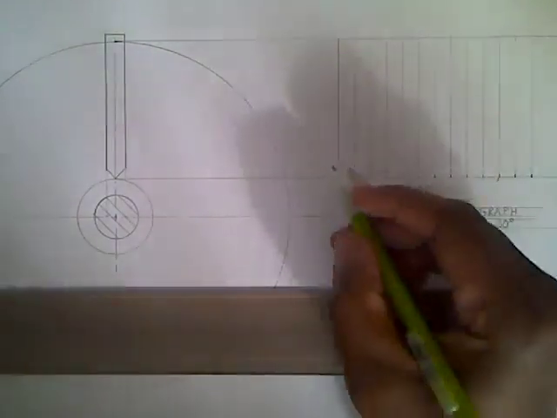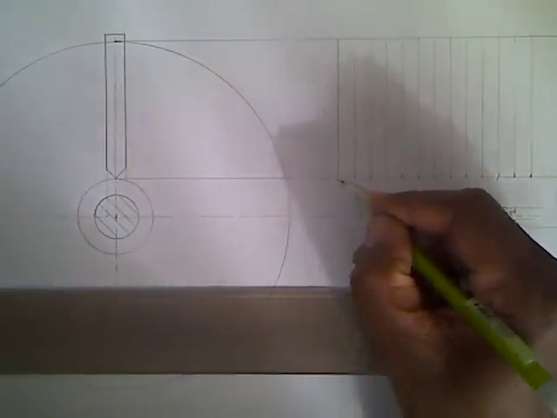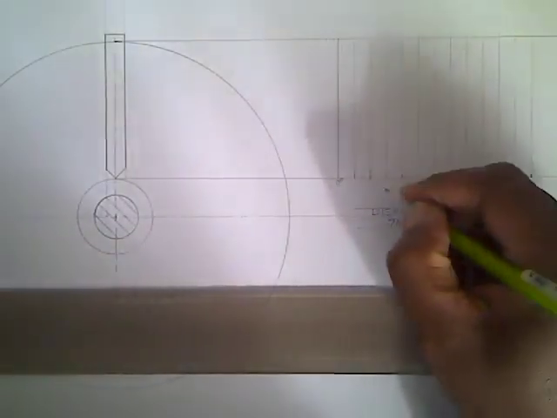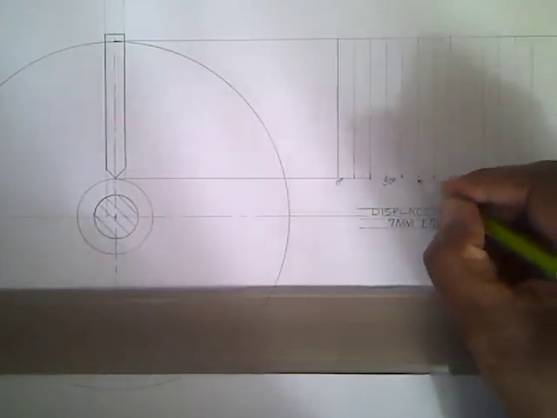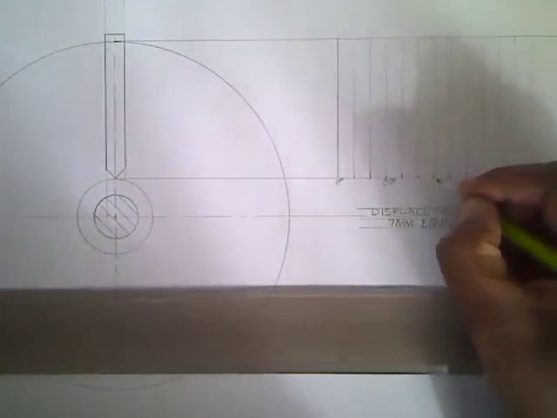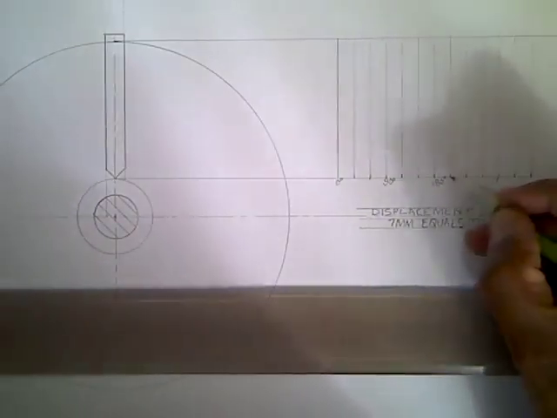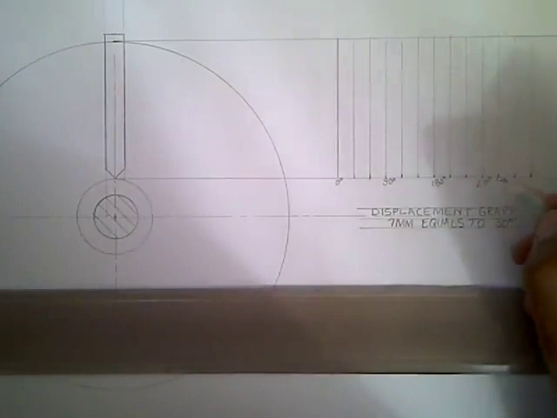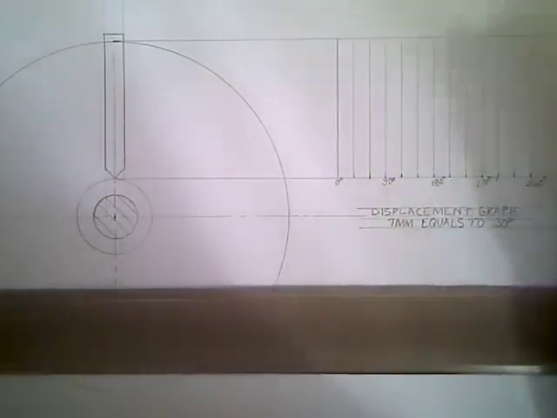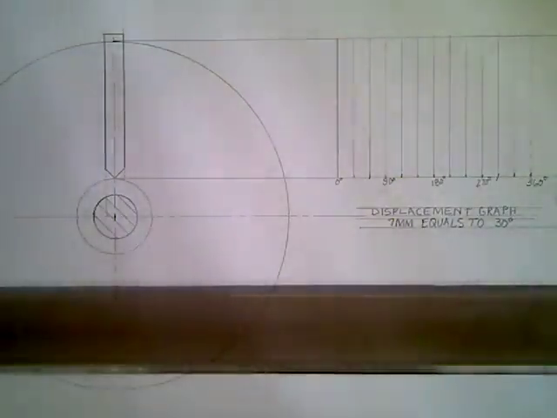Now, this is 0 degrees, 30, 60, 90, 120, 150, 180, 210, 240, 270, 300, 330, 360. There we are.